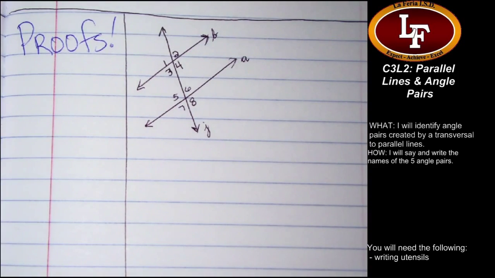So here's our setup. Notice the letters. They're lowercase and they're cursive. And they're lowercase and they're cursive because we're naming lines with them. All right? So make sure in your notes they're lowercase and they're cursive.